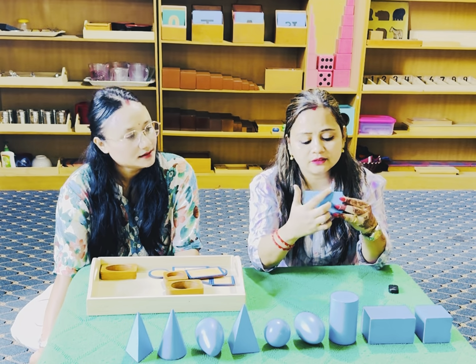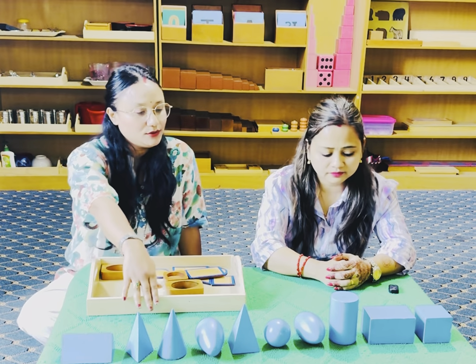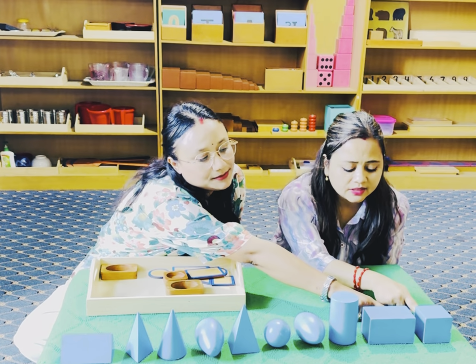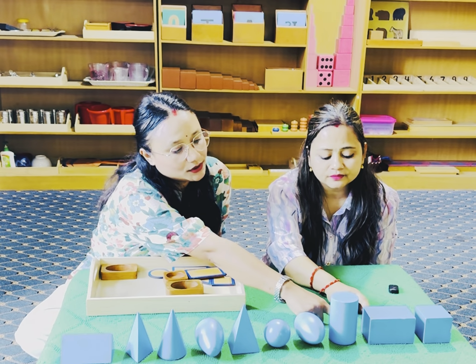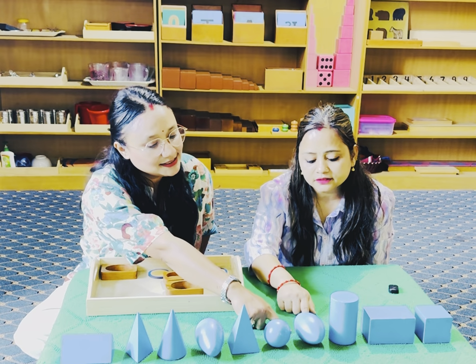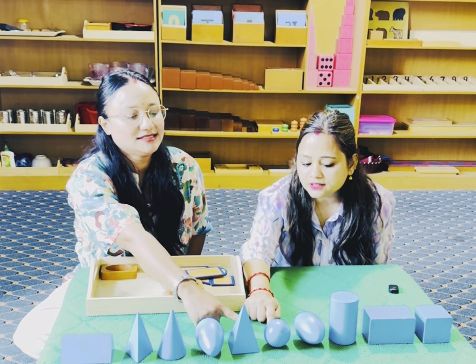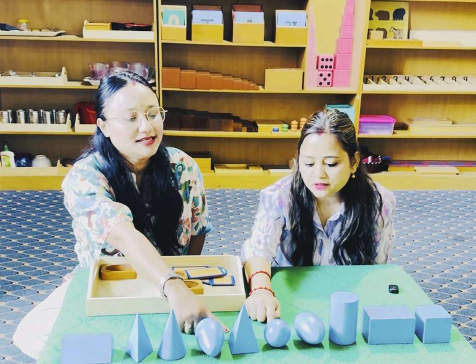Okay, now first we are going to read the names. After that we will place these bases according to the solids. Now read with me, baby. This is a cube. This is a cuboid. This is a cylinder. This is an ellipse. This is a sphere. This is a square base pyramid.